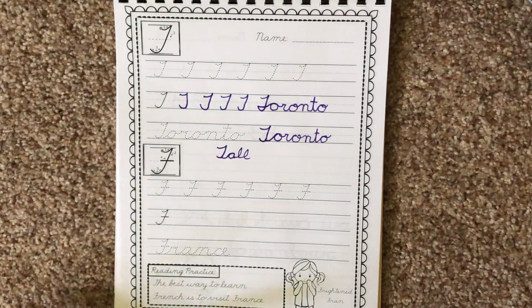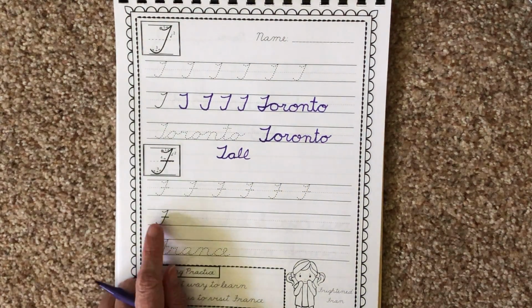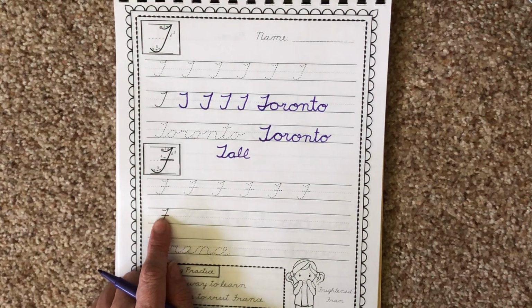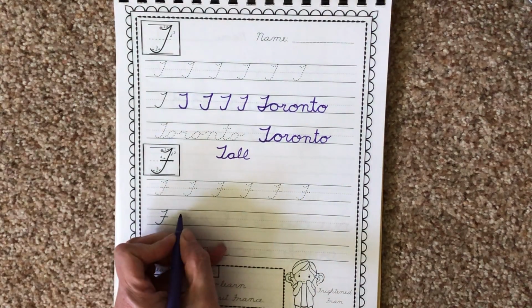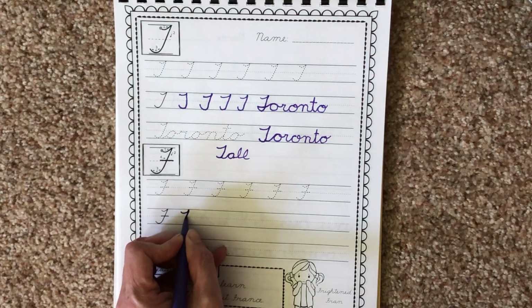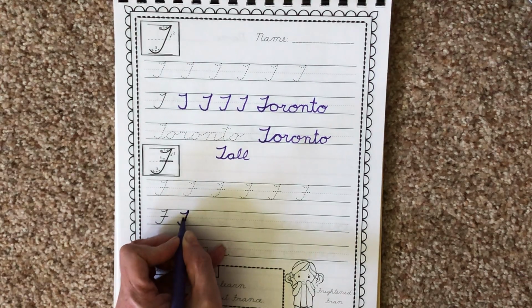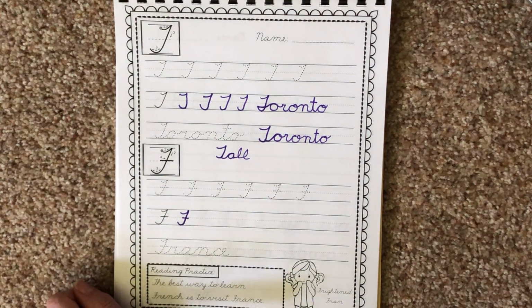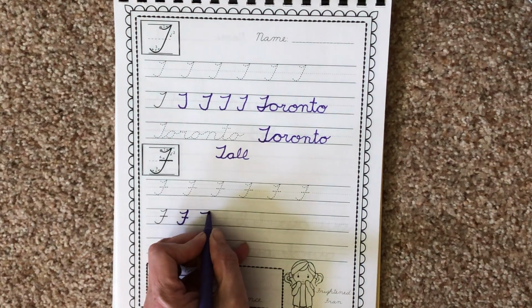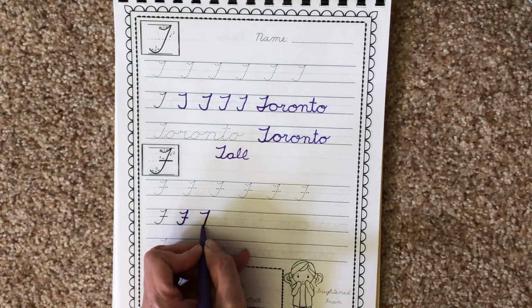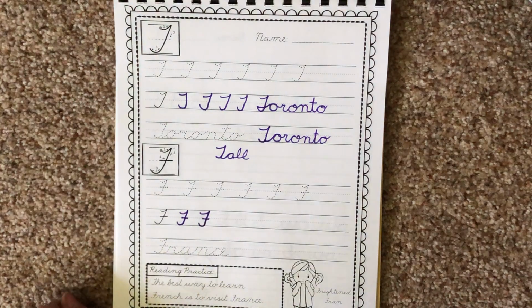Okay? The F is exactly the same, except it has this little line right here to make it into an F. So it goes hook, down at a diagonal with a tail and a line. Again, a hook, down, tail, line. And the same deal, you can connect the F in both ways.